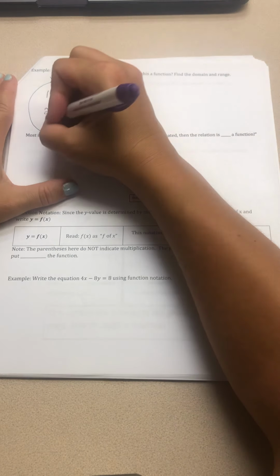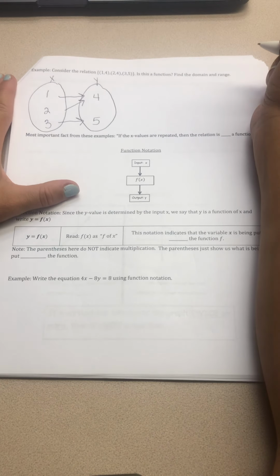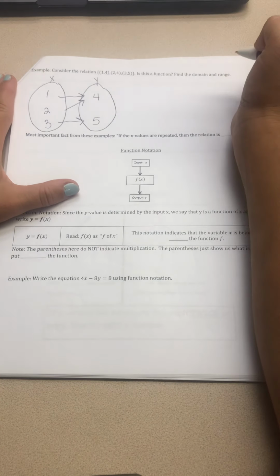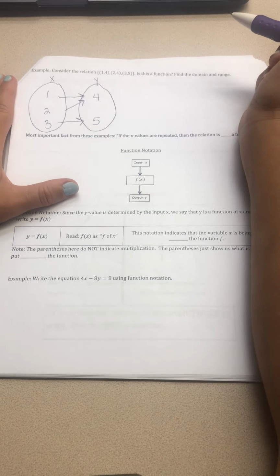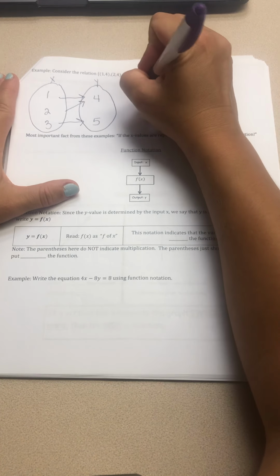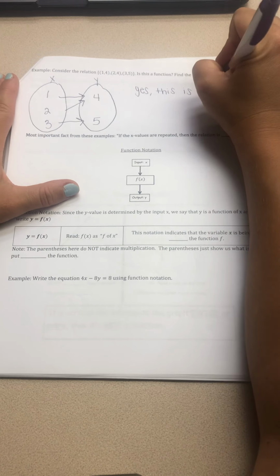And then lastly, we have 3, 5. So I need to draw an arrow from 3 to 5. Is this relation a function? Yes, every x value has exactly one arrow going out of it. So yes, this is a function.